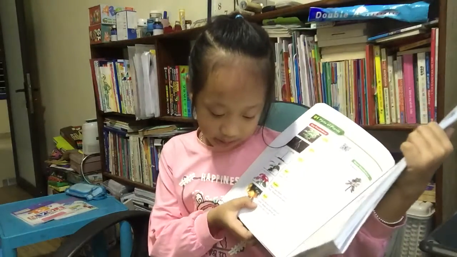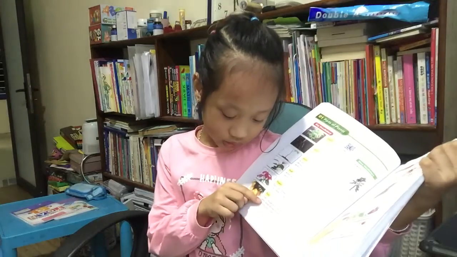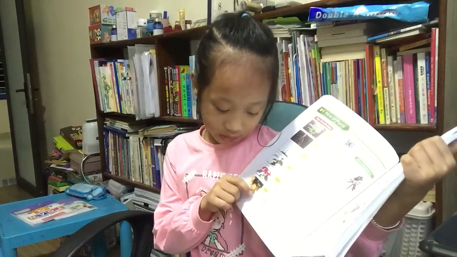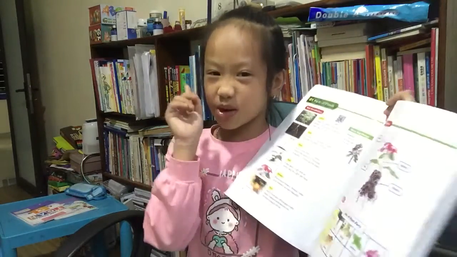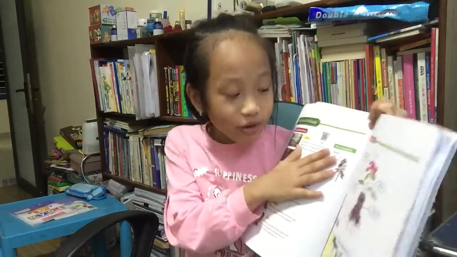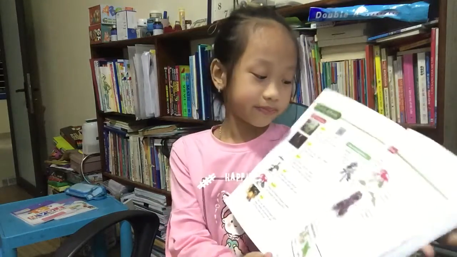And there are common types of fruit. Fruit is a part of a plant with seeds. Apples and lemons are common types of fruit. So now we just have one more word. A new word. It's more vocabulary.